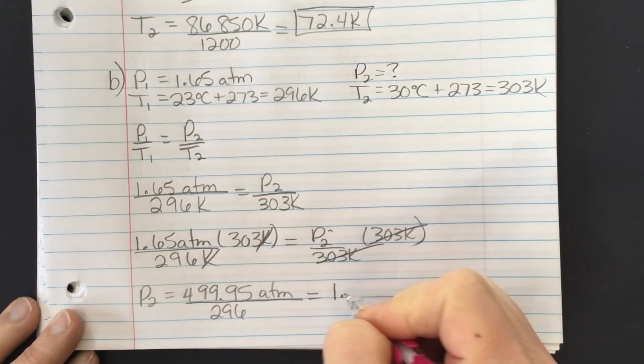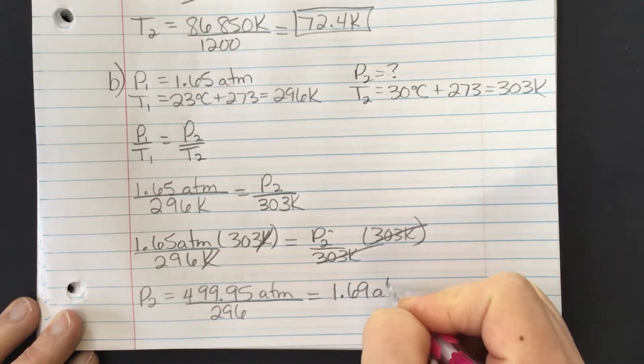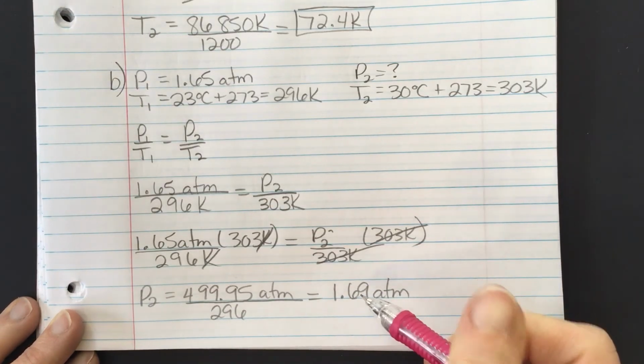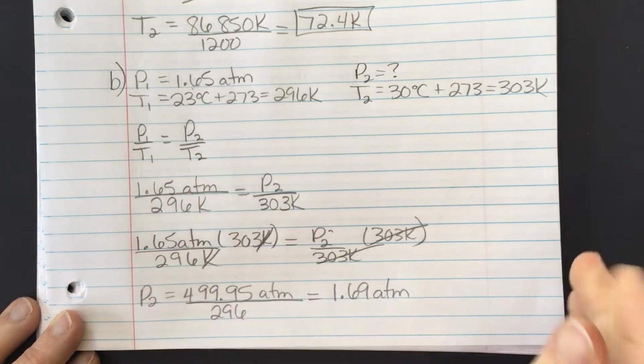And I get 1.69 atmospheres, 3 significant digits because I have 3 up here.